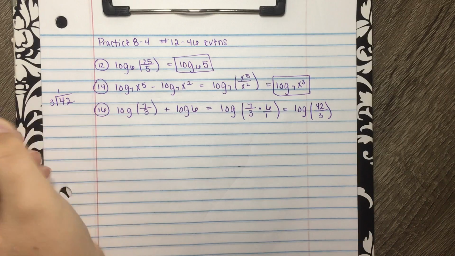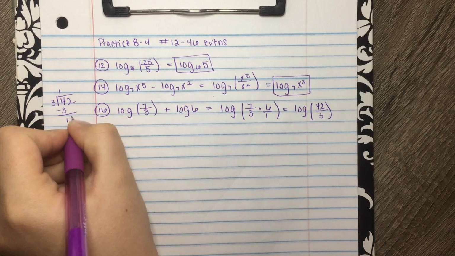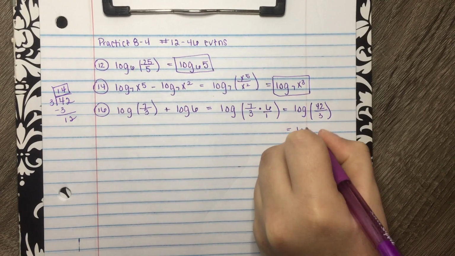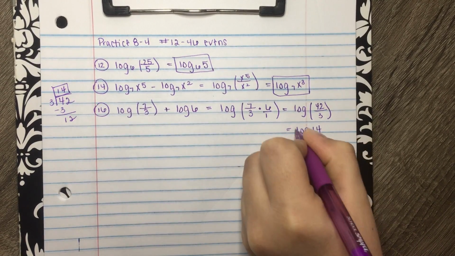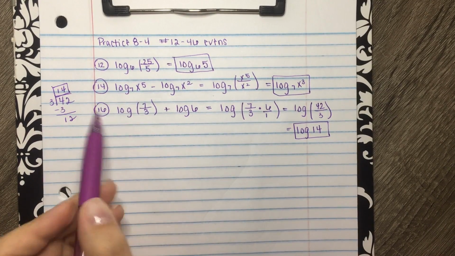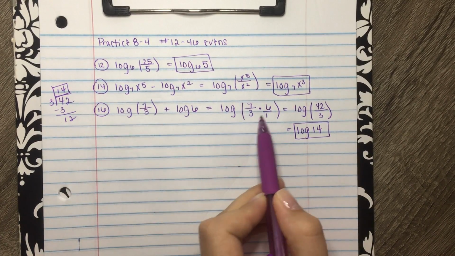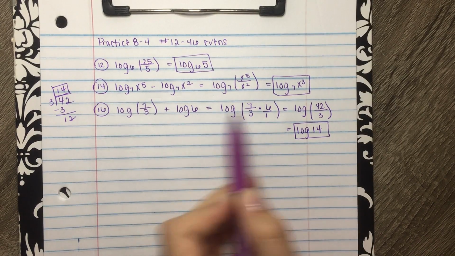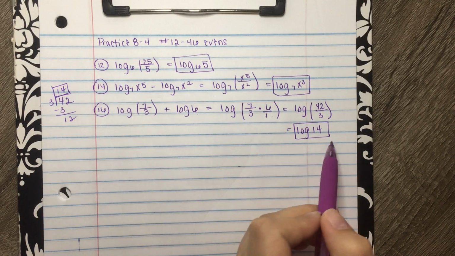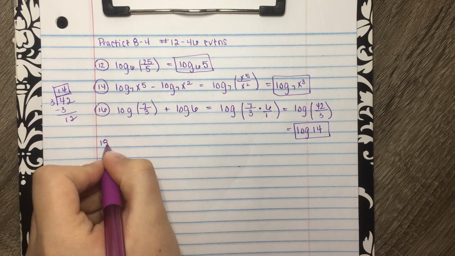3 goes into 4 1 times. 3, we got 12, and that is 14. So when we do 42 divided by 3, we get 14. So we worked left to right. First we combined with quotient, then we combined with product, and this 6 is 6 over 1, so it ends up going in the numerator. All right, and then we divided and simplified, and there we are.